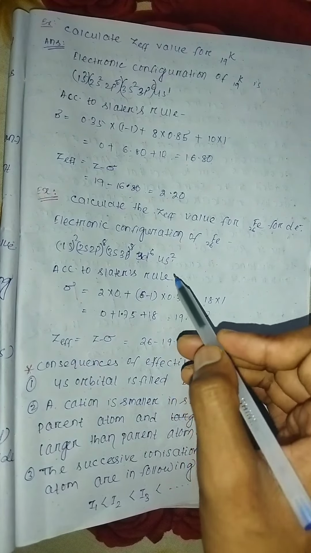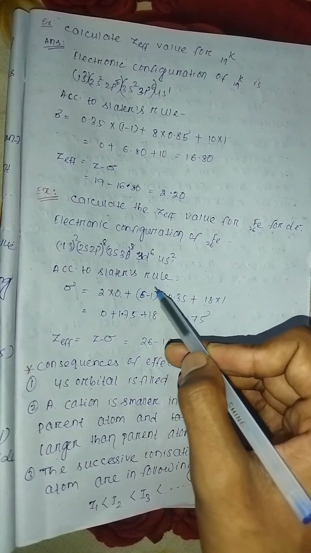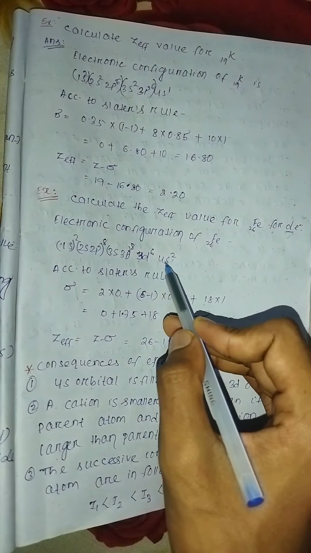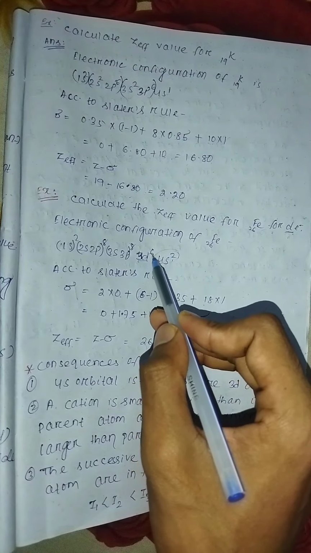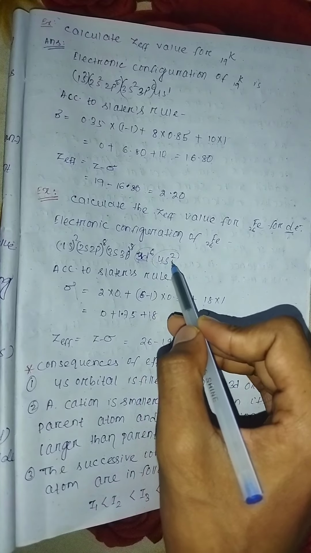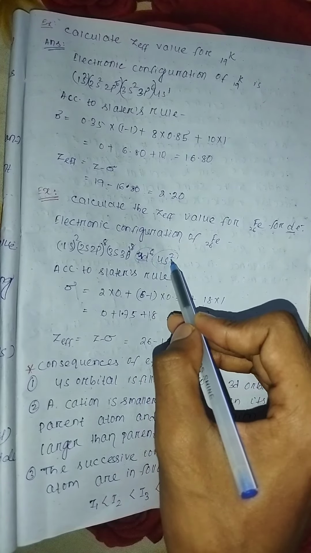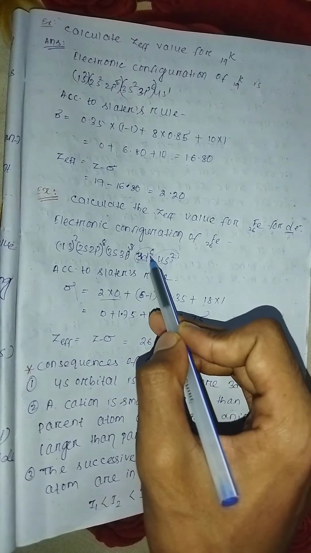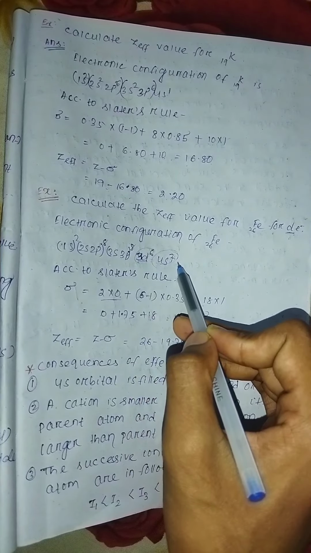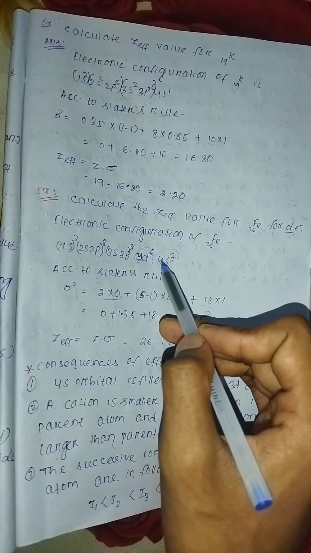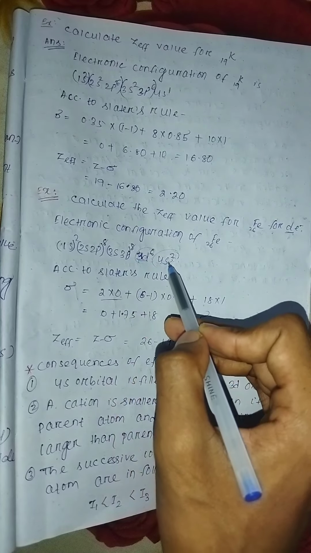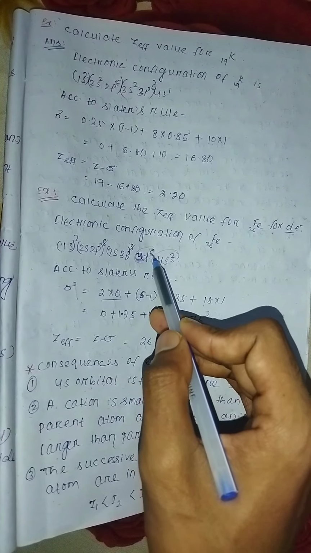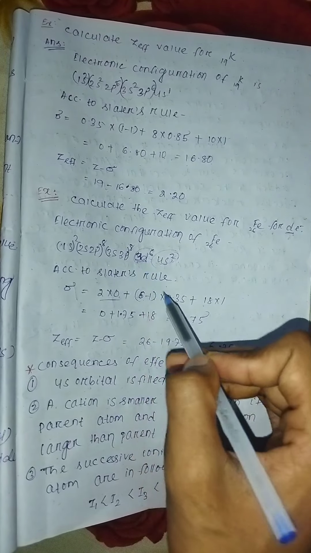According to Slater's rule, we are calculating on the d electron, so this 4s2 will not be considered, because the electrons after that have no contribution, or 0 contribution. These 2 electrons have 0 contribution, because we are asked to calculate on the d electron, and they are outside of it, so they will not affect the shielding effect. They will not shield the electron from attraction, because they are outside of this electron. After that, this 6 minus 1, its contribution is 0.35.